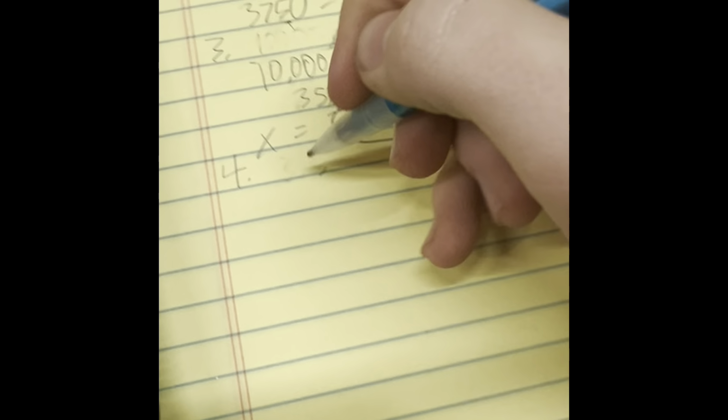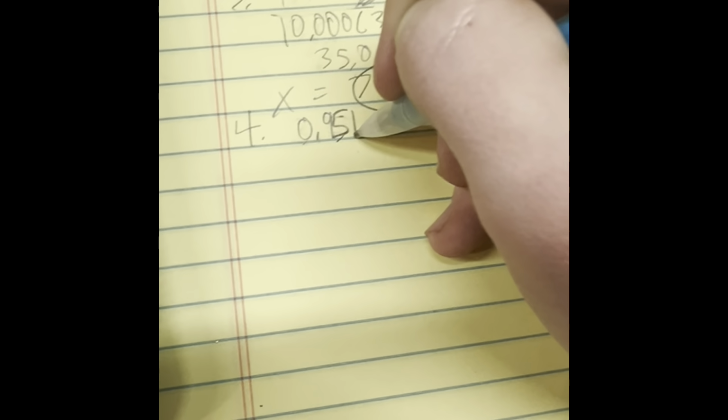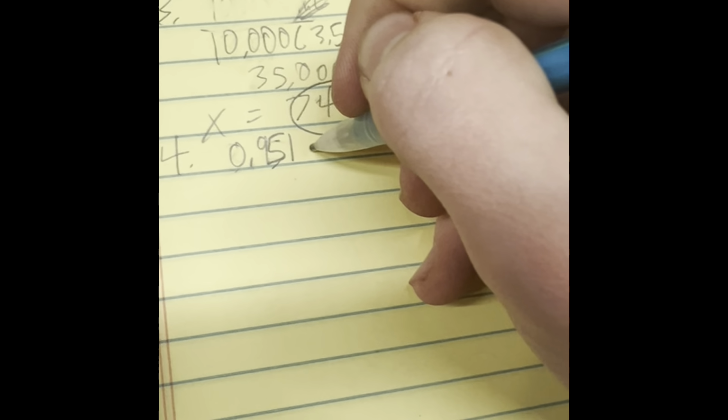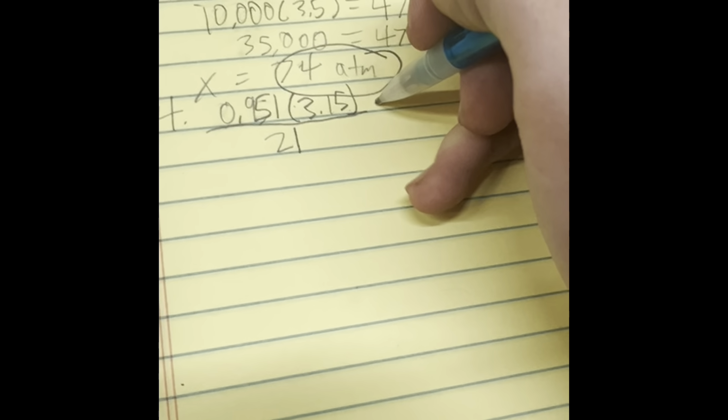So pressure is going to be 0.951 for this first part of the equation times the volume, which is 3.15 liters over 21 degrees Celsius.